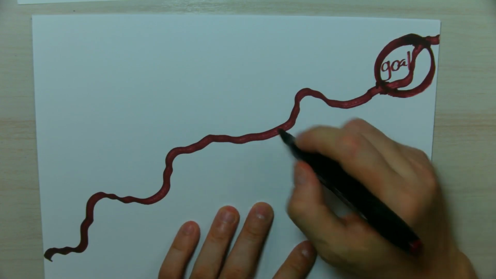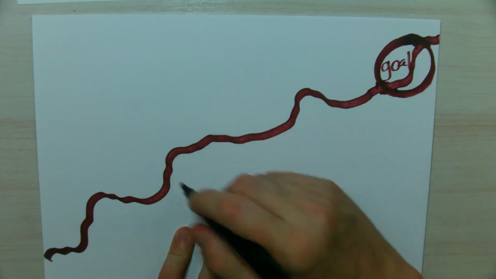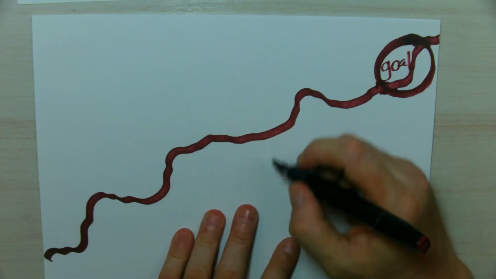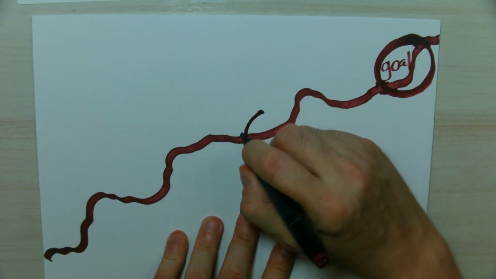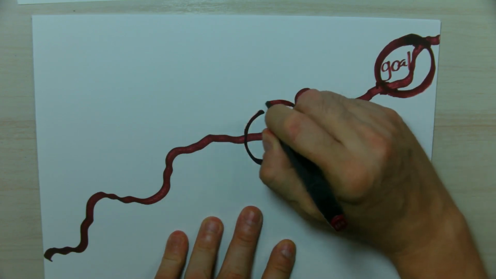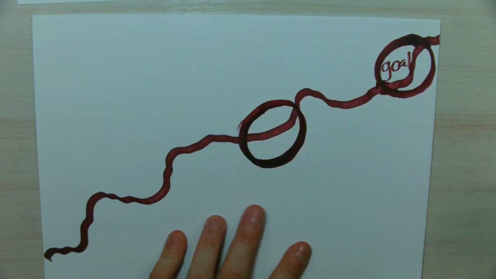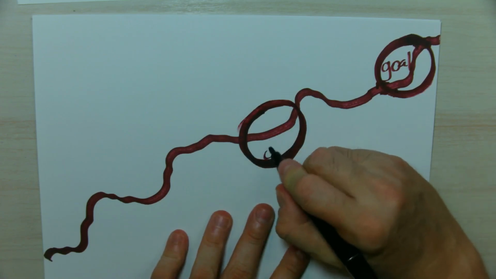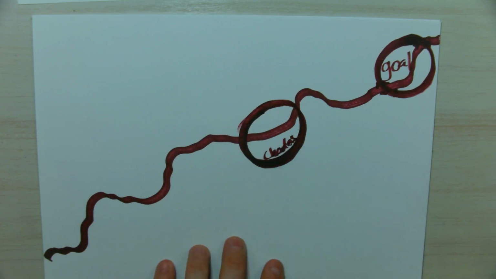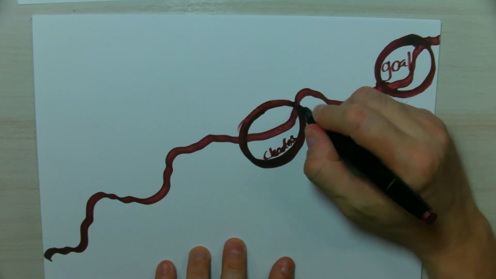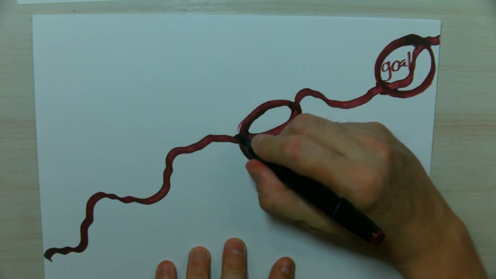Now, draw yourself somewhere along this timeline. Where do you feel you are? So let's say here I feel like I am right here. Okay, and then write your name there, and then of course you have to do your roundings again. You can do it now, you can do it later, that's up to you.